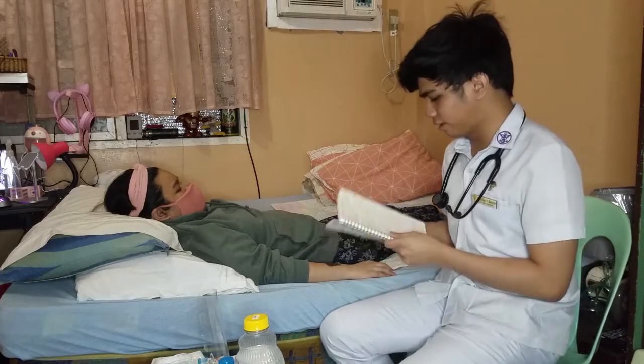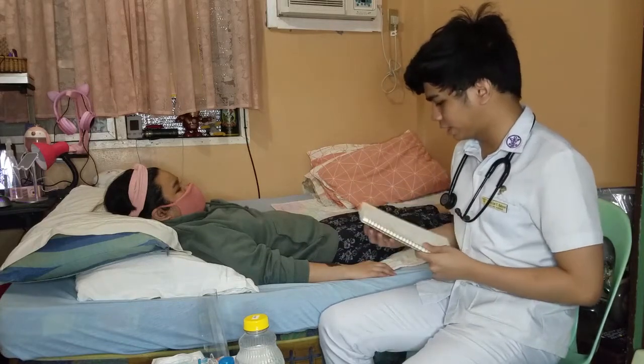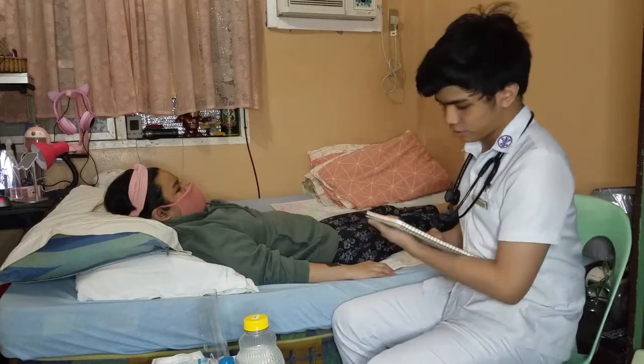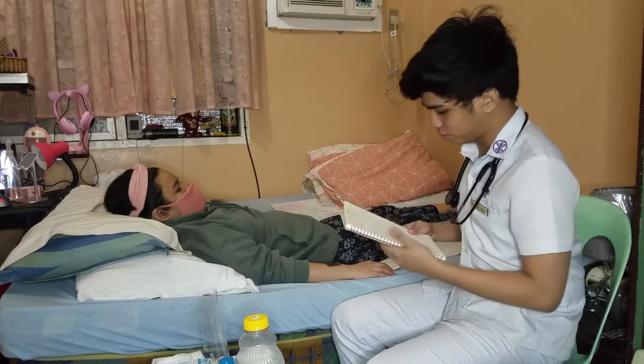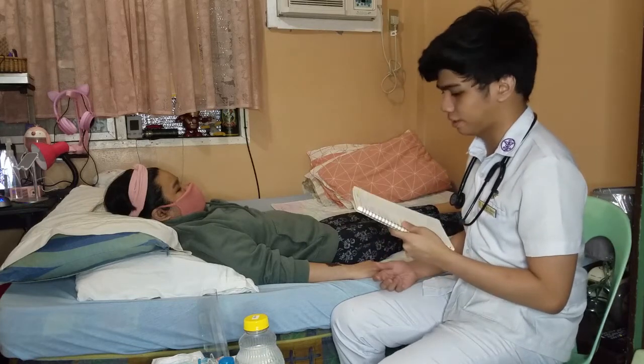Okay, so we have here the doctor's order for wound care. And we're going to use the solution of normal saline solution for the wound of the patient.